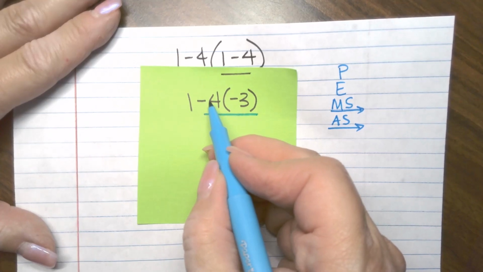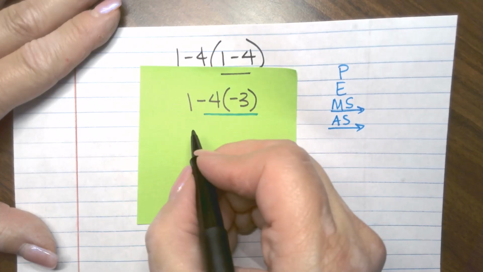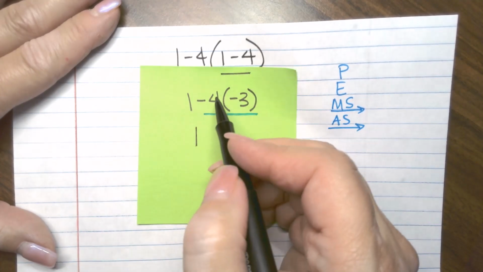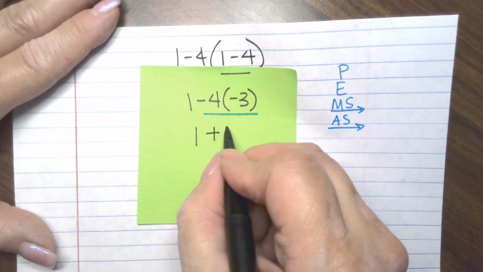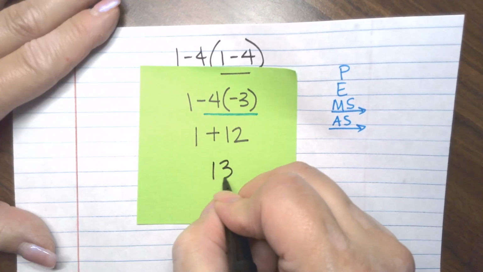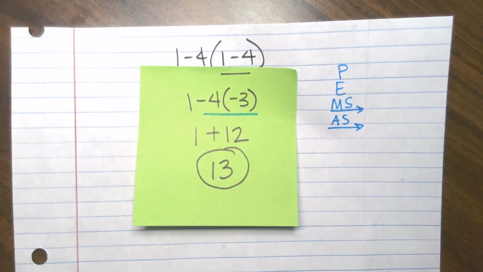I don't worry about whether this is plus or minus or whatever that is, because this makes it work out nicely without thinking about it too hard. So I have this 1. A negative 4 times a negative 3 is a positive 12. And when you add those two together, you're going to get a 13. And that is the correct answer. Tricky with all the negatives, huh?